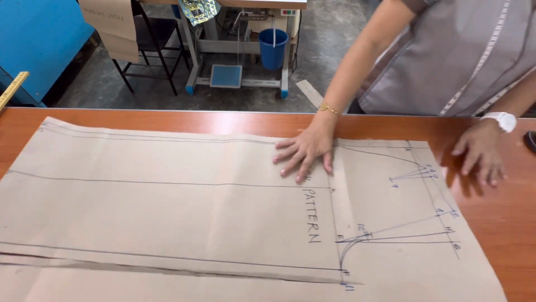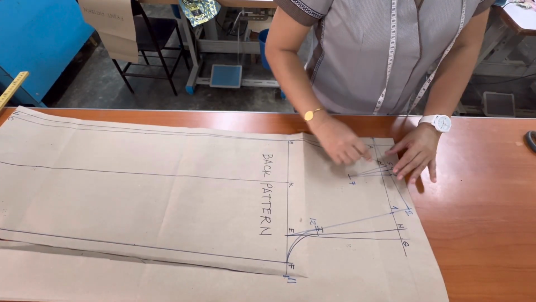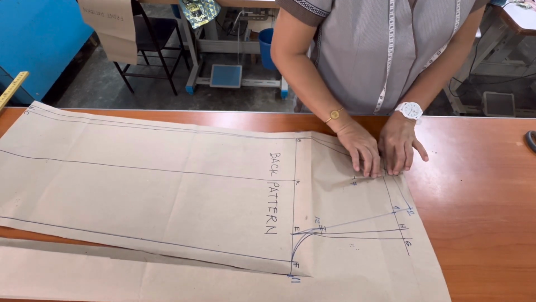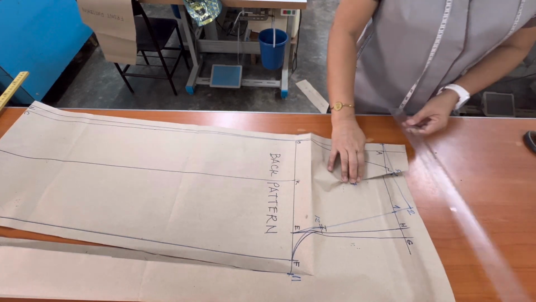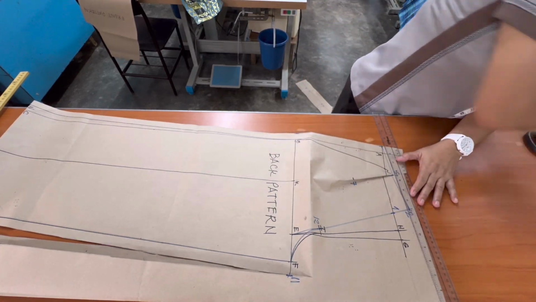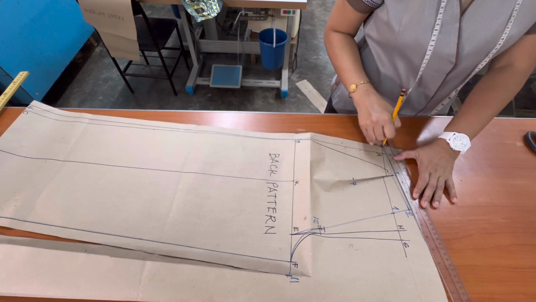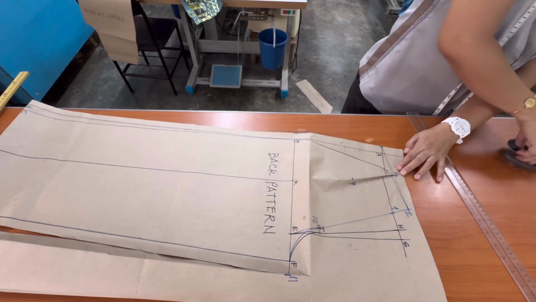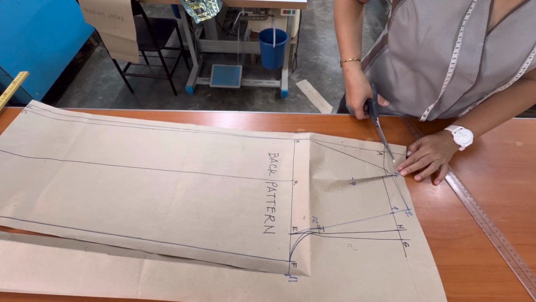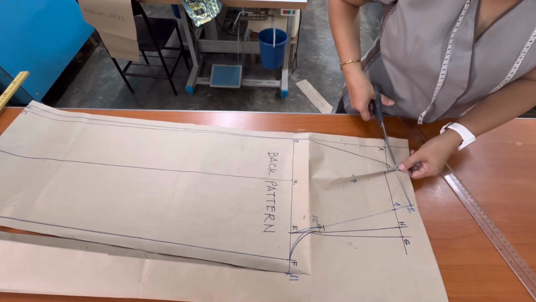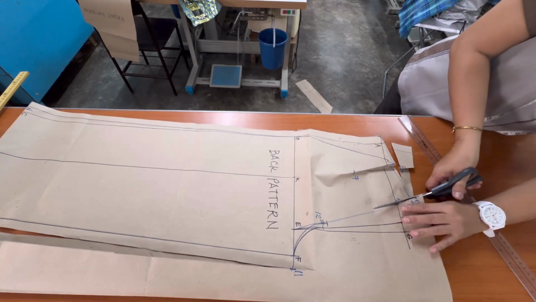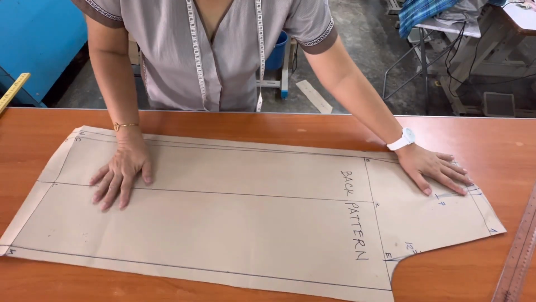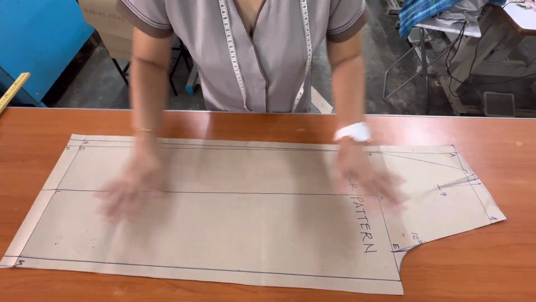So before you cut the waistline, fold the dart going to the right side. Then connect point 2 to point 3. And then cut. So this is our back part.